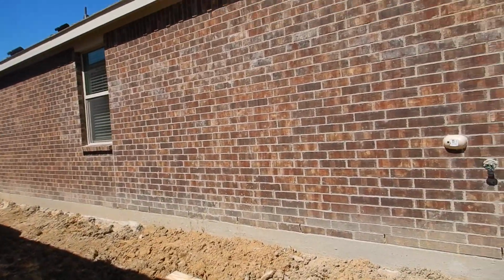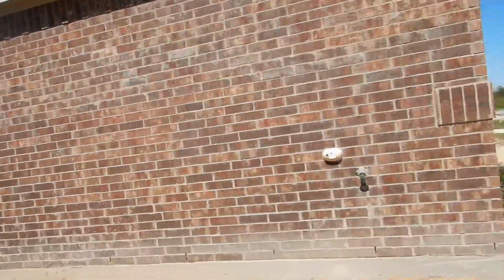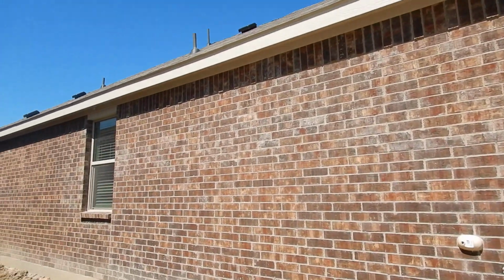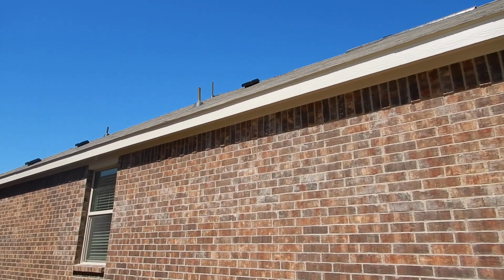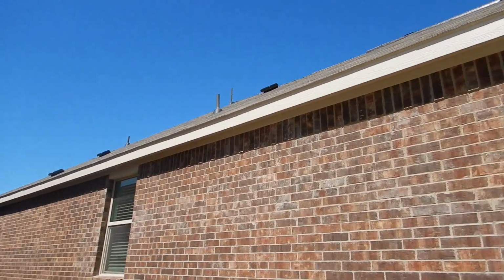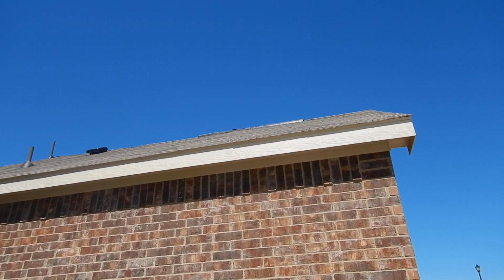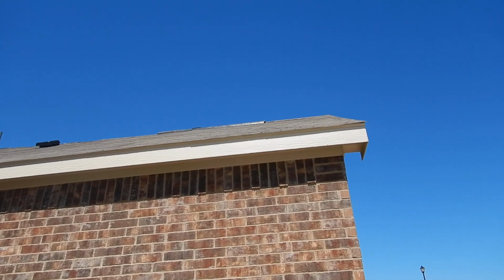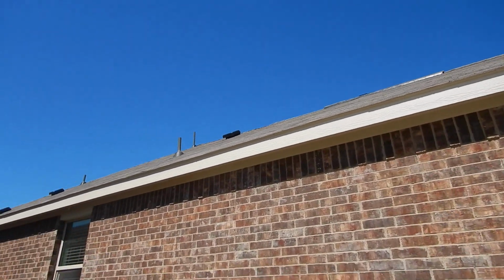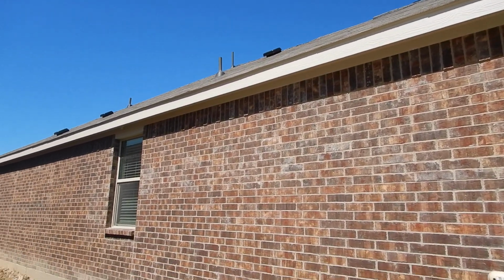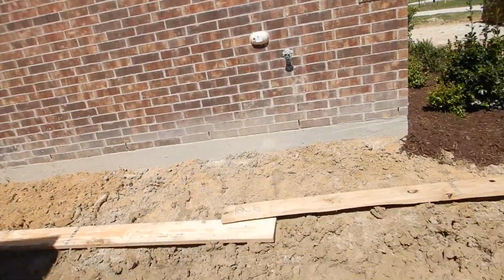Now, this is new construction. Let's see if it's existing construction. Okay, the Texas Housing Authority says that all houses must have rain gutters. And it's kind of vague. It doesn't tell you where they have to go and that kind of thing, but that's what they say. So that's something to take into consideration. We do not have any rain gutters along the house.